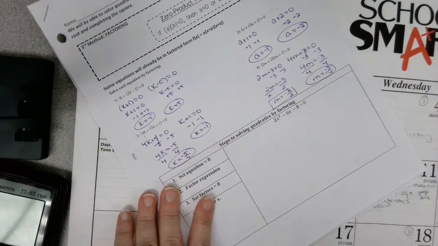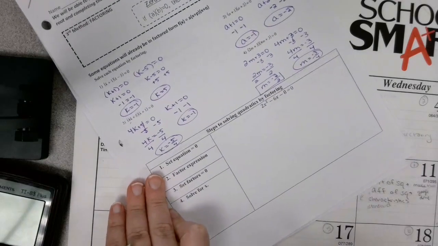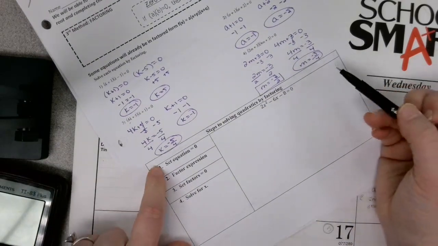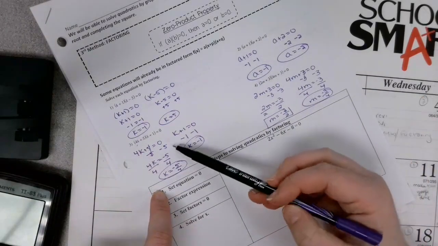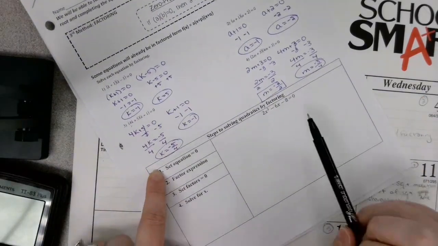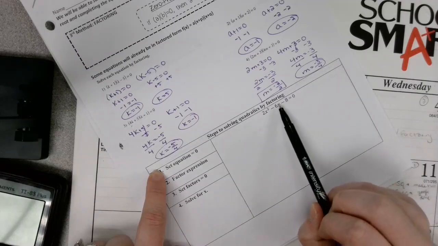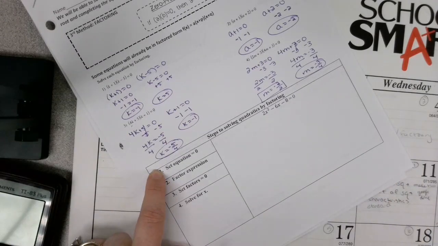Alright, sometimes they're not already going to be in factored form for you. You can solve by factoring, and this is just another method to use while factoring. Your steps will always be to set each equation equal to 0. If you notice, every single one up here was equal to 0. If it's not equal to 0, you just move everything to one side of the equal sign. So make sure you try to keep your a positive.